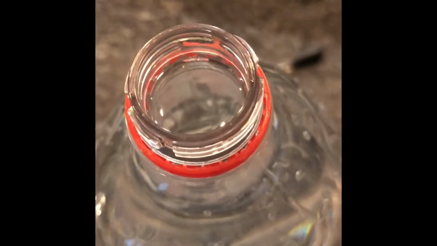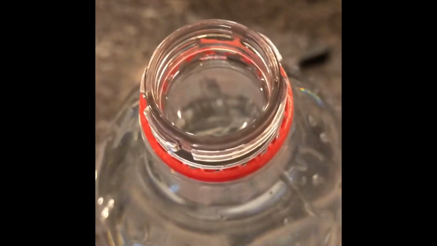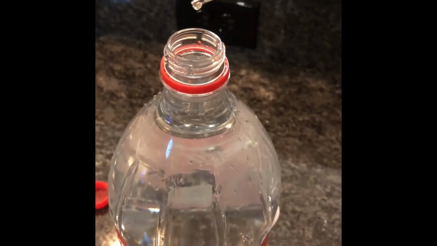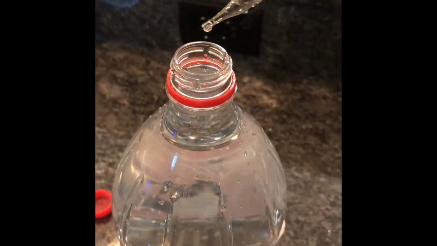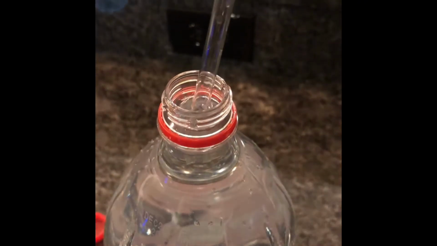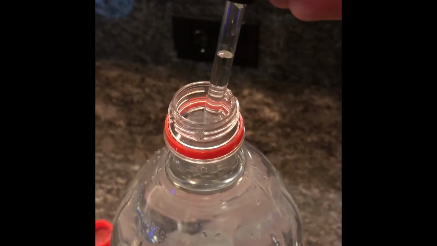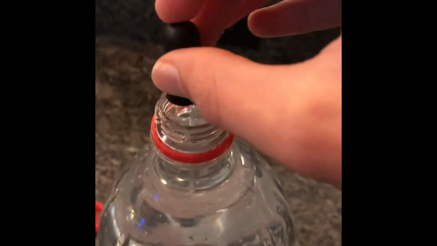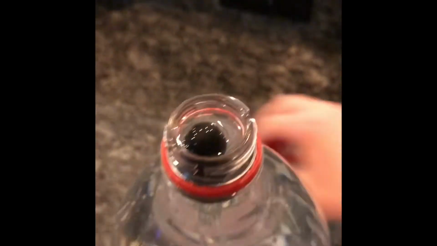Filled water to the top of the 2-liter to make sure that the pipette is fully immersed in the water. Now I'm going to fill up the pipette 3/4 of the way so it's easy to squeeze the bottle to go forward with the experiment. The next step is to put the pipette into the bottle and screw on the top.